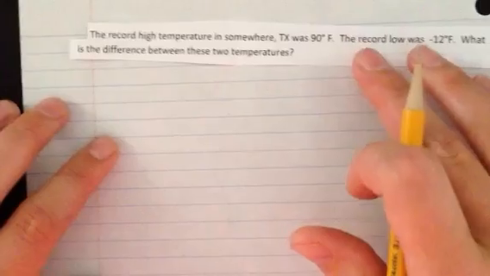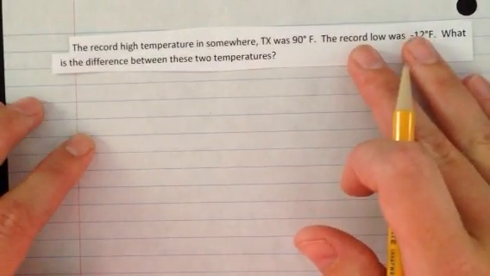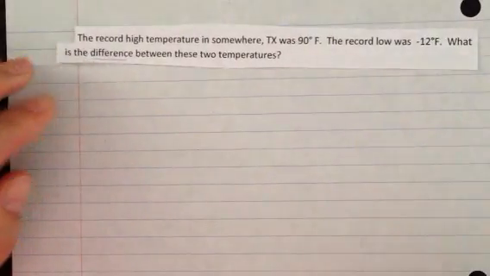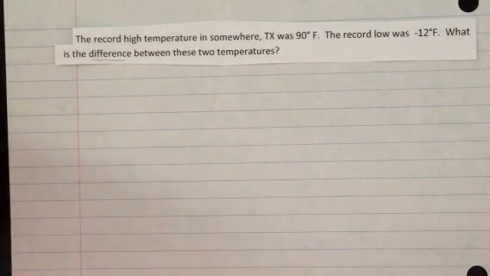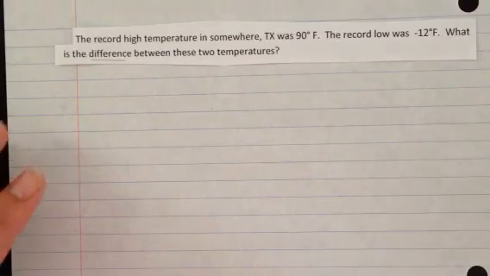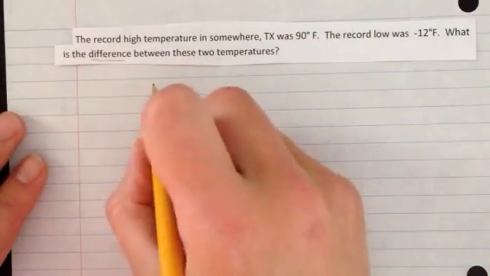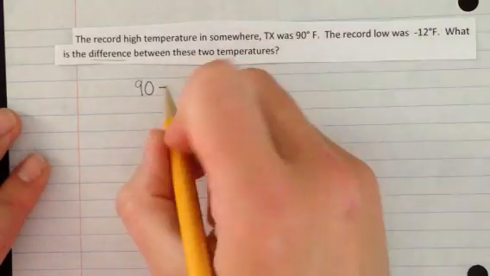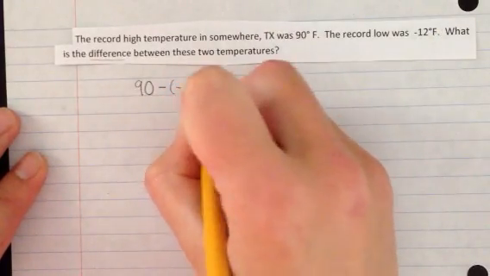All right, let's look at one more example. I'm going to flip my paper around real quick. All right, next one. The record high temperature in somewhere, Texas was 90 degrees. The record low was negative 12 degrees. What is the difference between the two temperatures? So keyword difference. Anytime you're looking at the difference, you are going to do highest minus lowest. So our highest temperature is 90 minus the lowest temperature is negative 12.